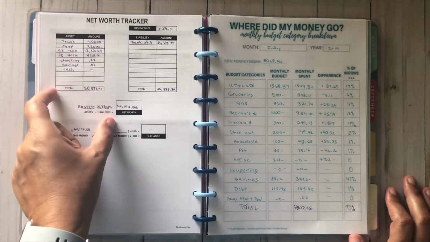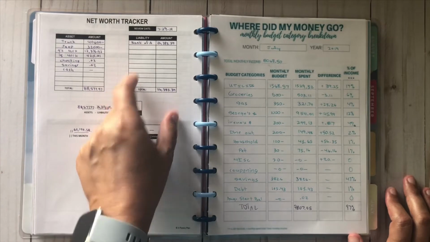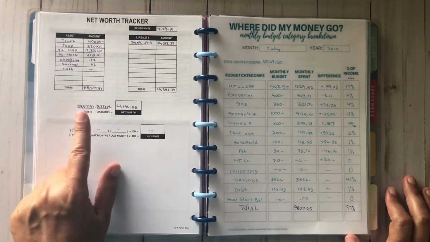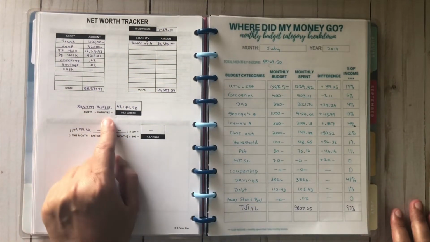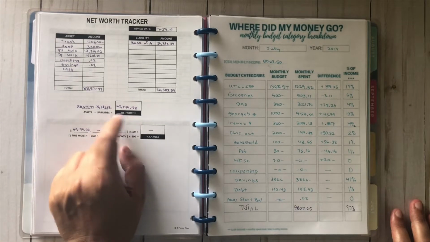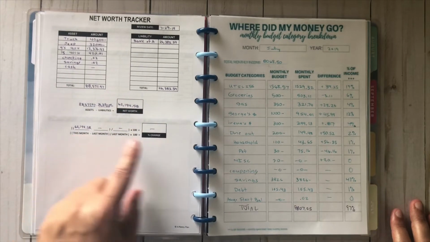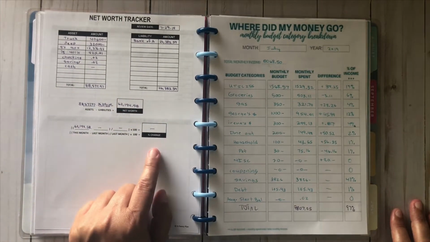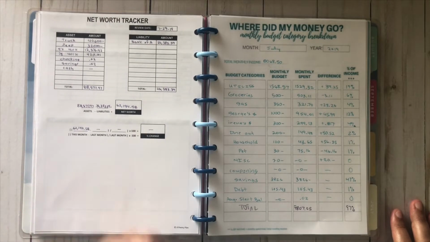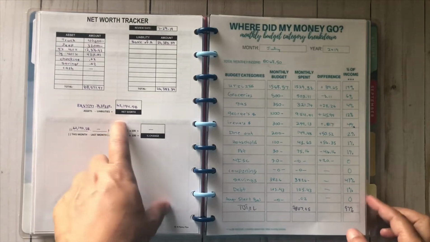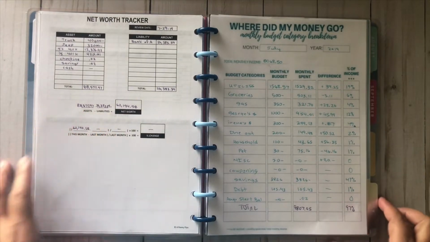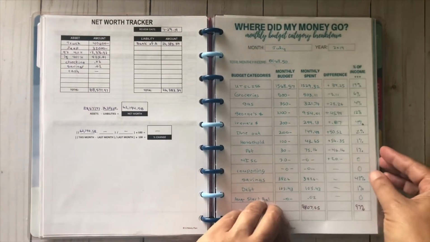But you have your assets and you have your liabilities. You put the date up there, then you take your assets minus your liabilities, and you get your net worth. And then you have a section here for the percentage from last month to this month, what the change was. That is also interesting to know where that's at. And then this is one of my favorites.